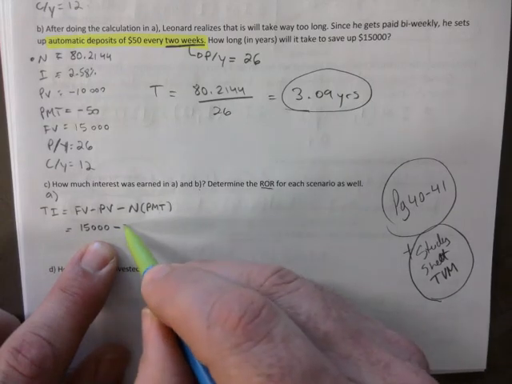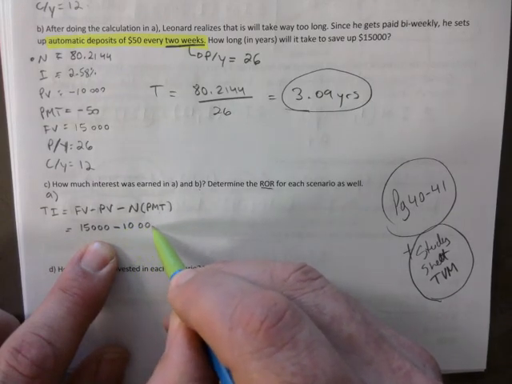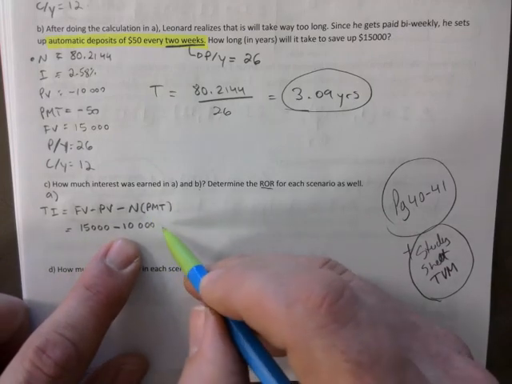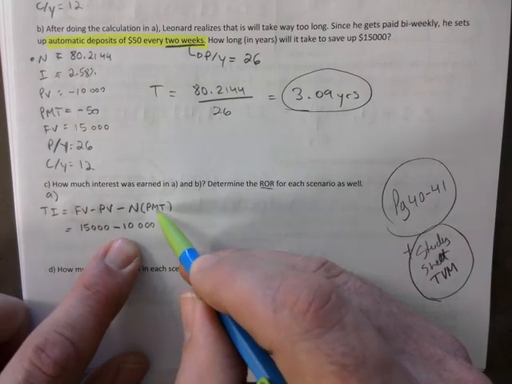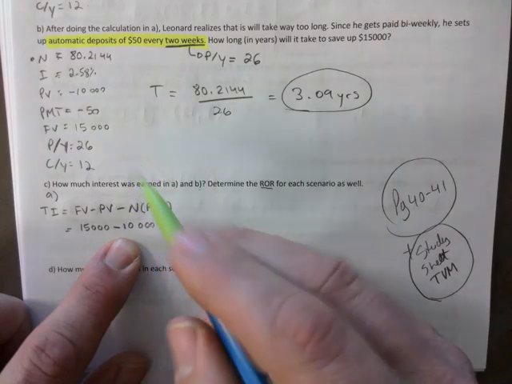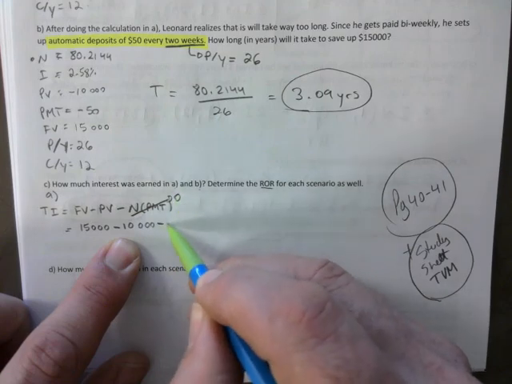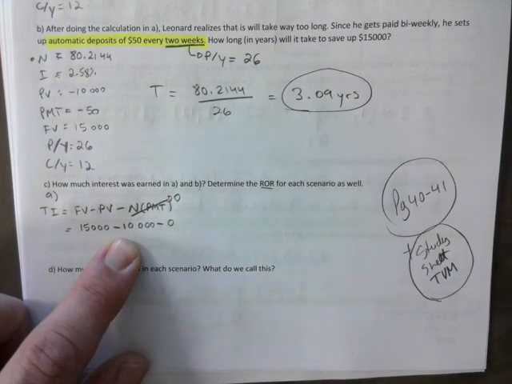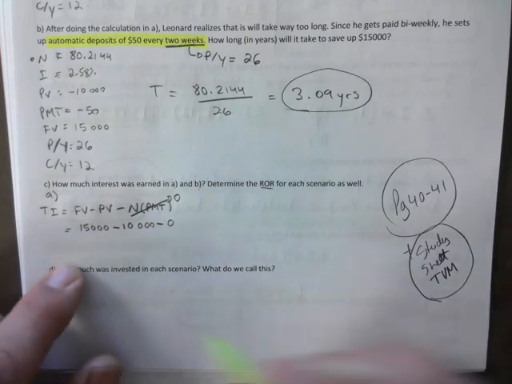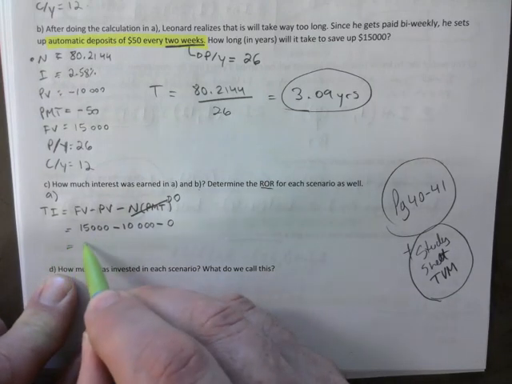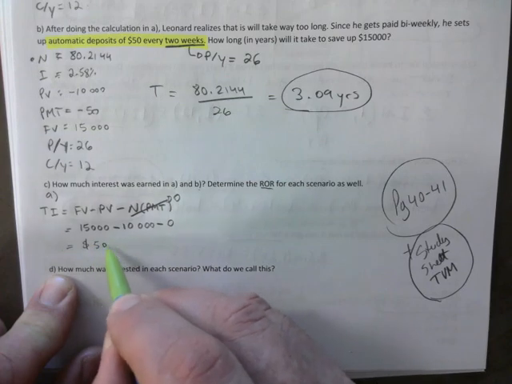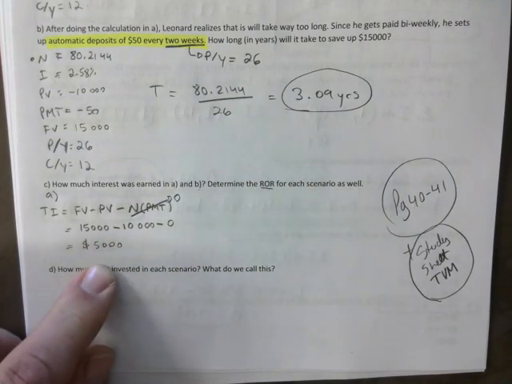What's my present value? 10,000. Are there any payments in A? If you look at A, there are no payments, so you can get rid of this. This is just zero. You don't need to worry about any deposits. So in a nutshell, it's just $5,000 that you've earned in interest under A.